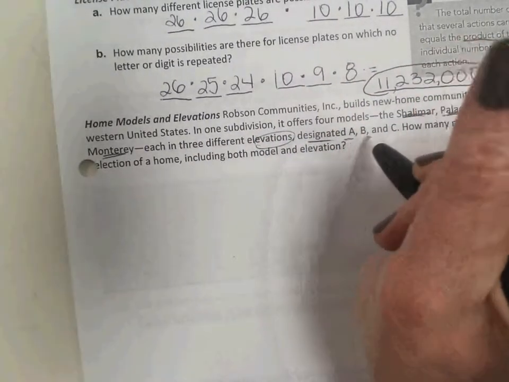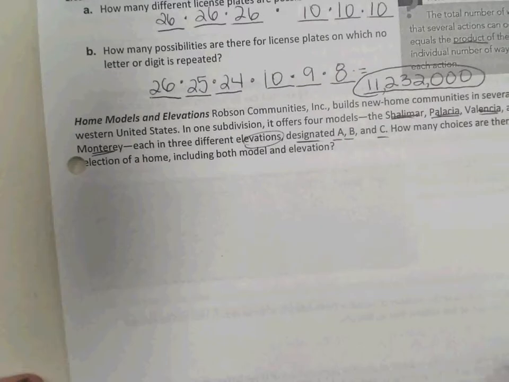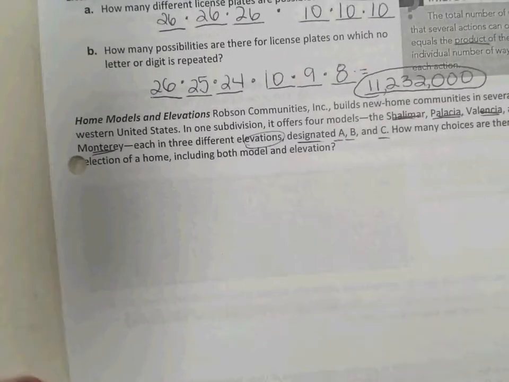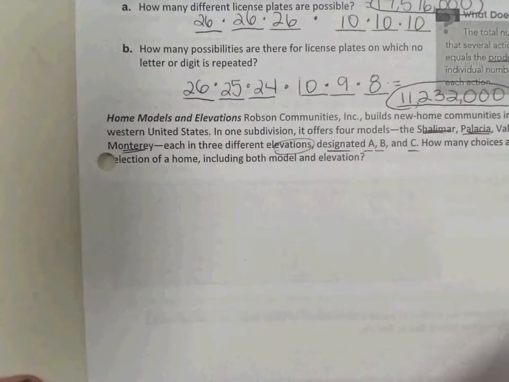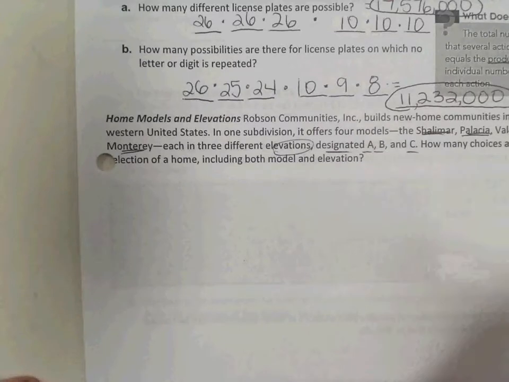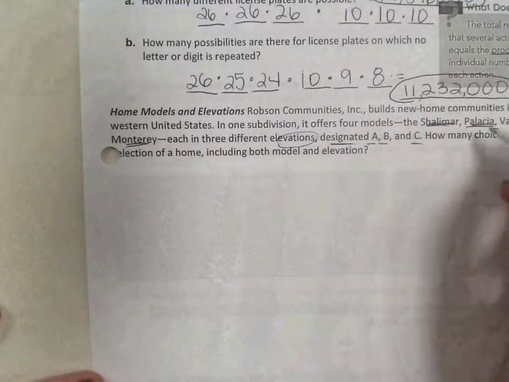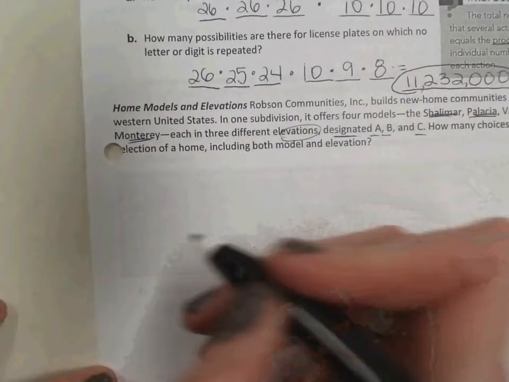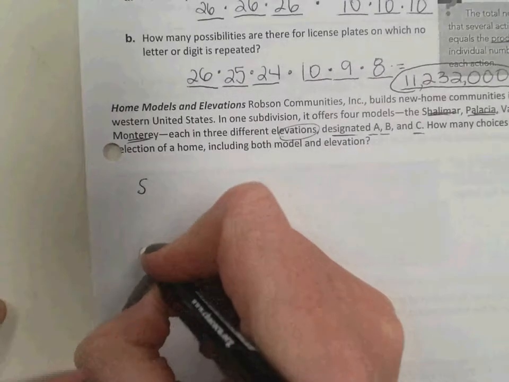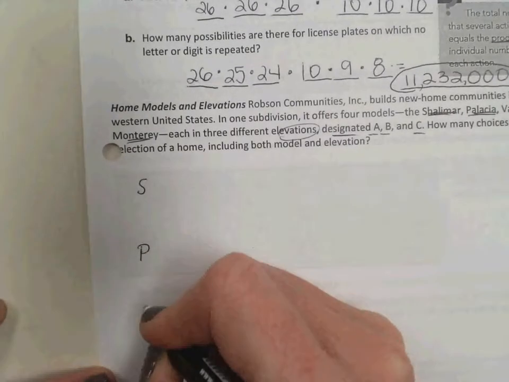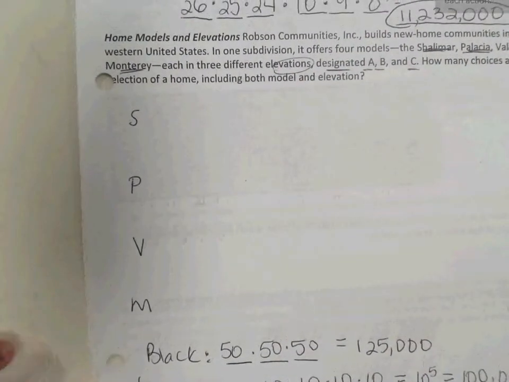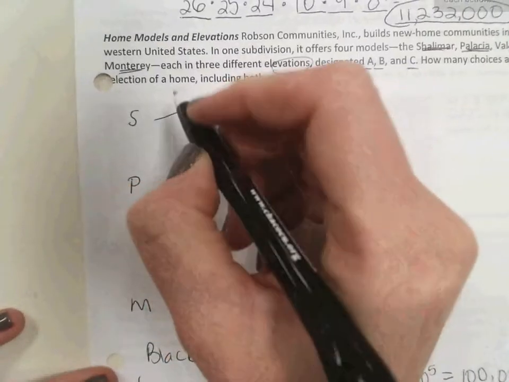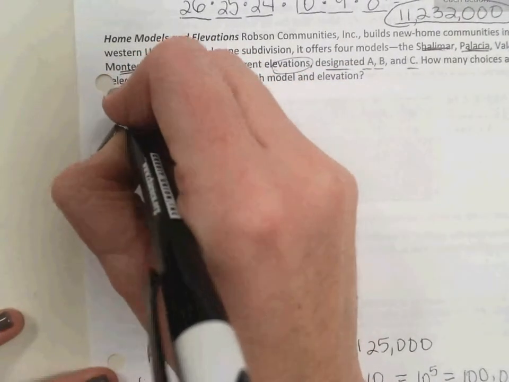Okay, so we've got 2 things going on here. We have the different models and the different elevations. So a pretty standard way to list all possible outcomes and keep track of things is using a tree diagram. So I'm just going to use a capital letter to represent each of the models: S, P, V, and M. And you might see that labeled. So this would be the models.